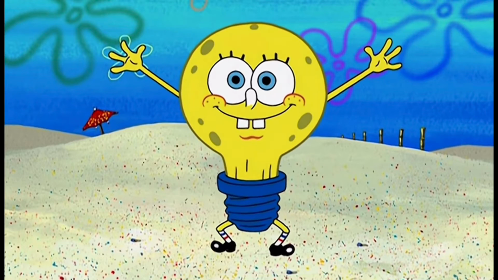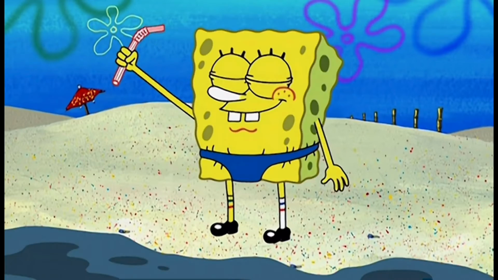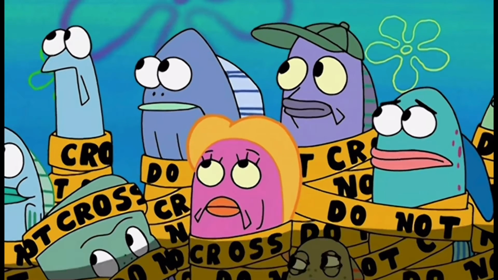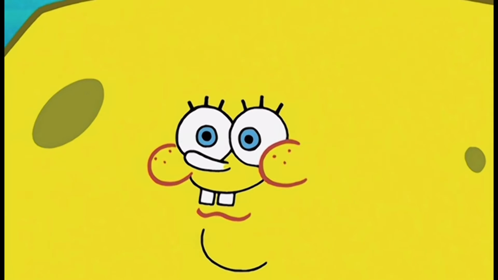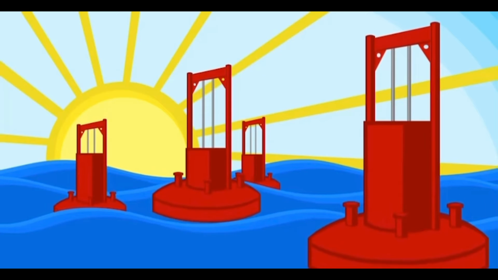I've got it! Patrick can't drown if there isn't any water. Well, you're safe now, Patrick. That was my SpongeBob impression.